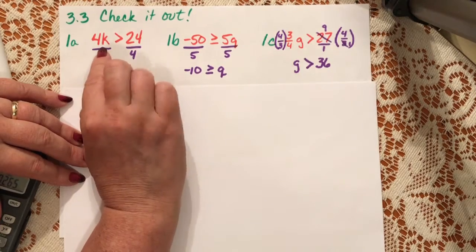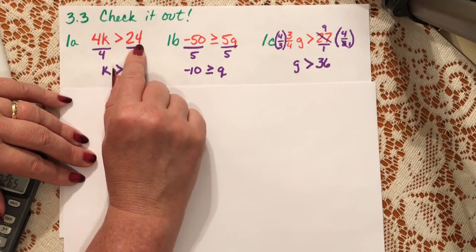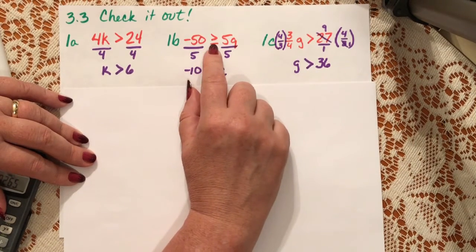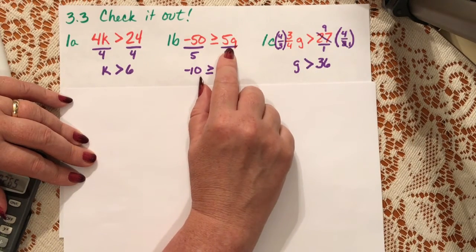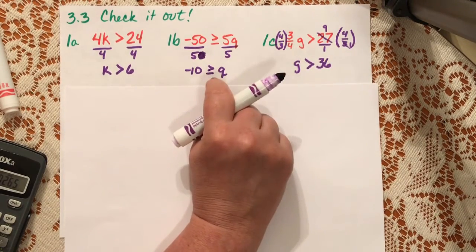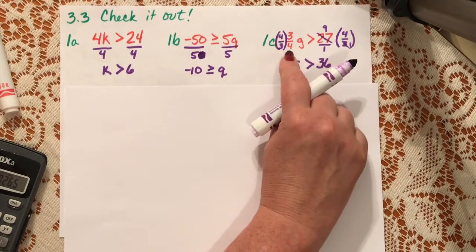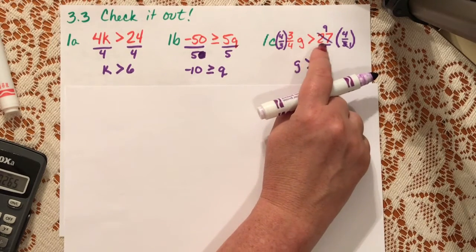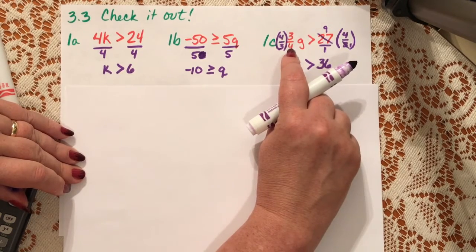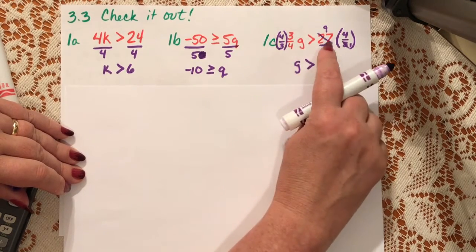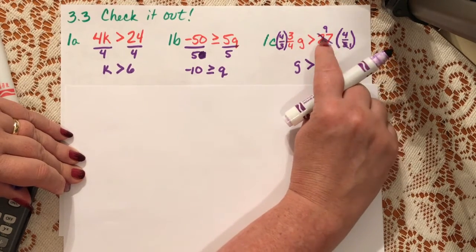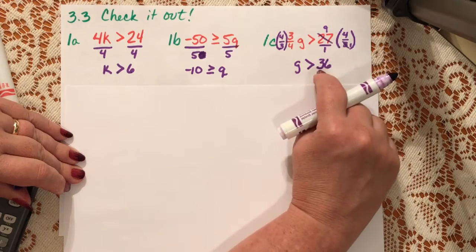Check it out. Number 1 has 4k is greater than 24. We're going to divide each side by 4 to get k is greater than 6. Negative 50 is greater than or equal to 5c. We're going to divide each side by 5 and we're going to get negative 10. 3/4 g is greater than 27. We're going to divide each side by 3/4, which means we're going to flip and multiply. And when we multiply 27 by 4/3, the 3's cancel out, and 9 times 4 is 36.